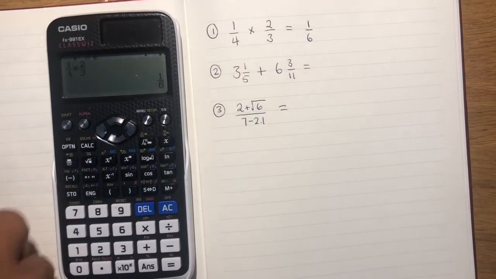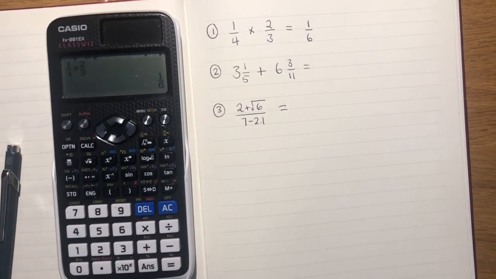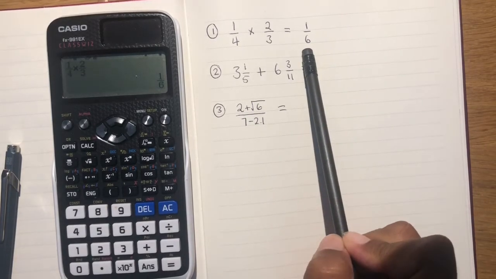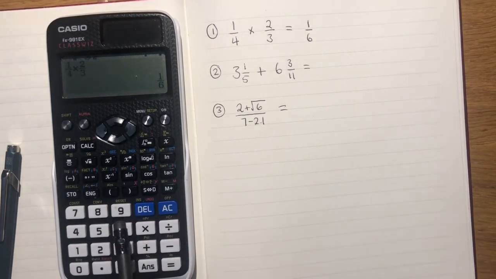Question 2, I'm going to do an addition involving mixed numbers. So I have 3 and 1/5, add 6 and 3/11. Okay, before I do that, I'm going to quickly show you how to convert that fraction into a decimal. I go to the S to D button, which stands for surds to decimals, which really means exact values being converted to a decimal equivalent.